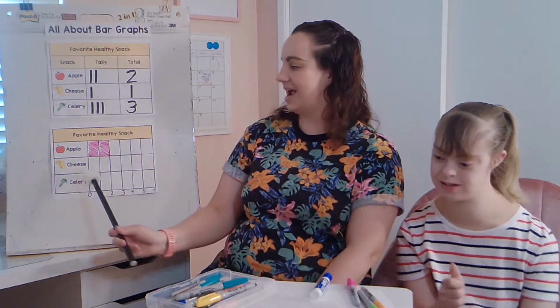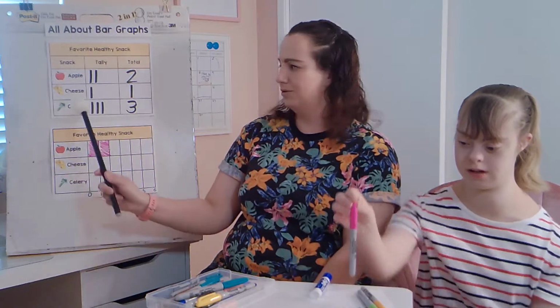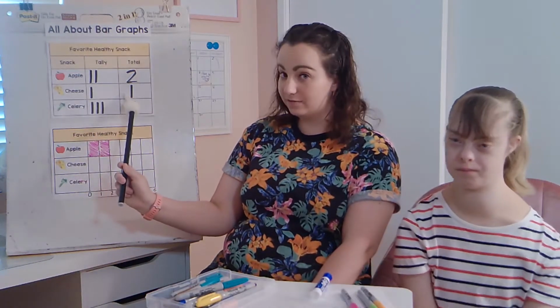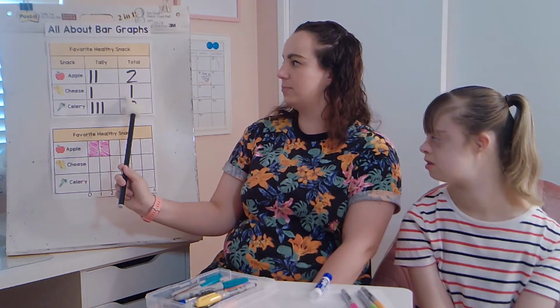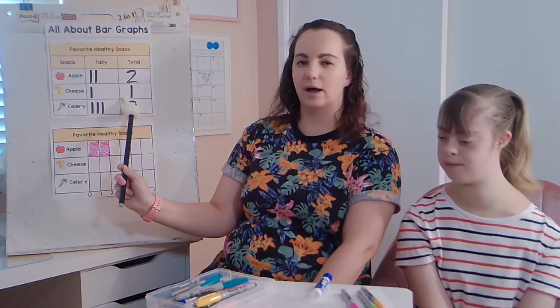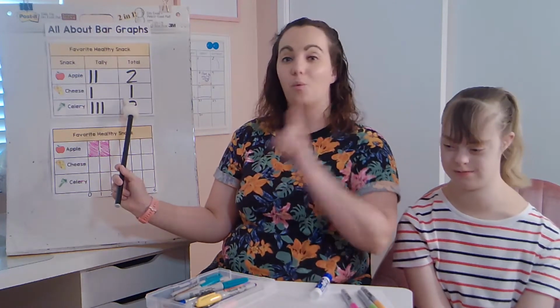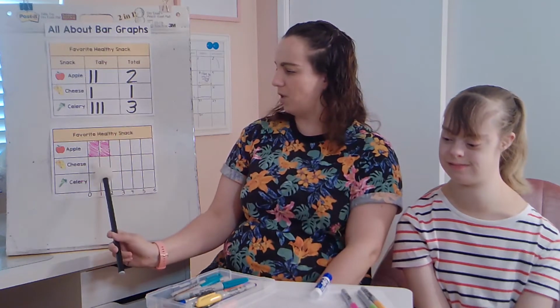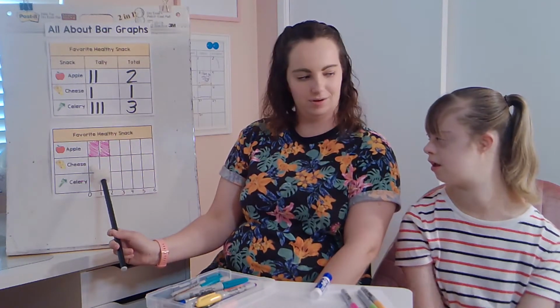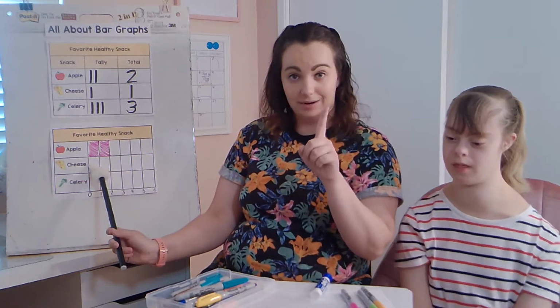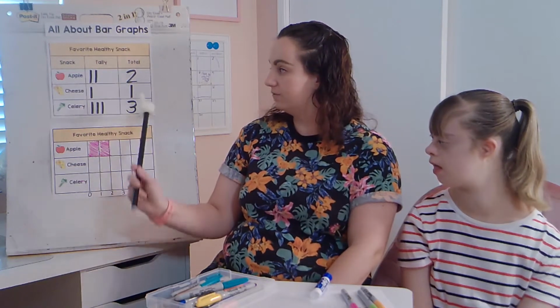Our next snack was cheese. Looking up here at the tally chart information, how many people said cheese was their favorite healthy snack? 1. So how many bars am I going to color in? Just 1. Yeah. 1 bar for each vote.